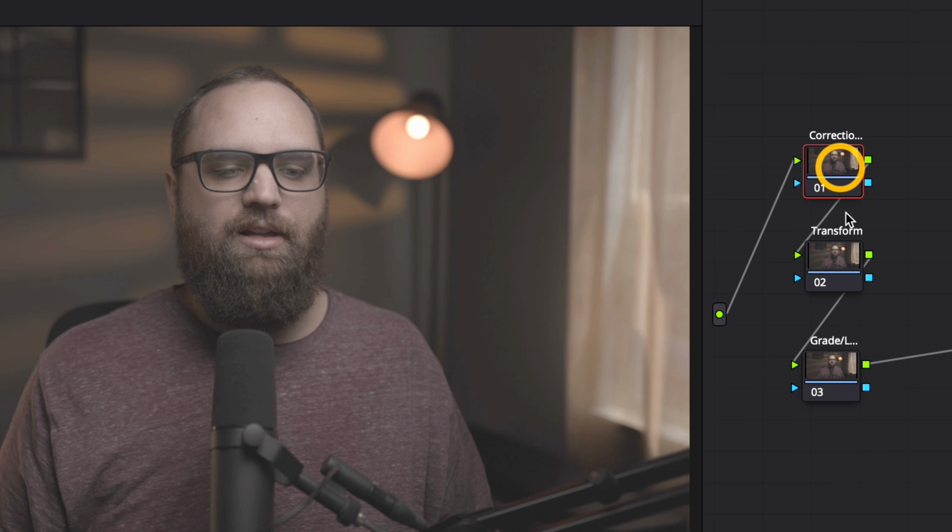Node 1 is the corrections. Then the second node will be your transform color space. So this is where you're going to transform your color space to Rec. 709, and then you'll do your grade or your look after that. So that's where you want to do the fine tune tweaks and just kind of the look that you want to make it stylized.